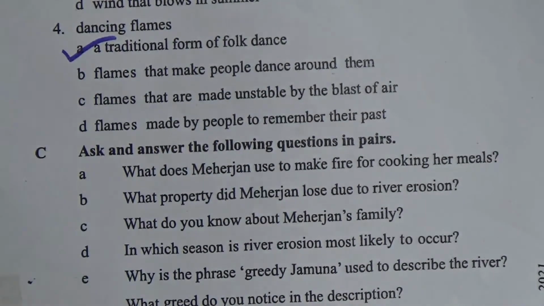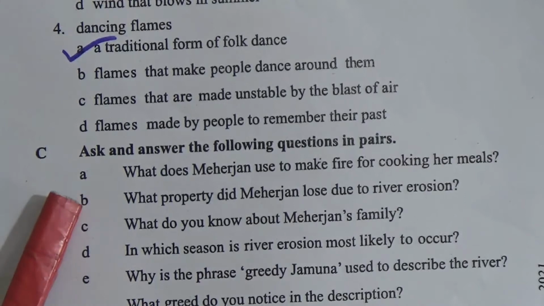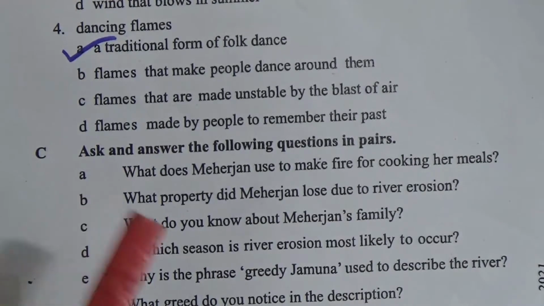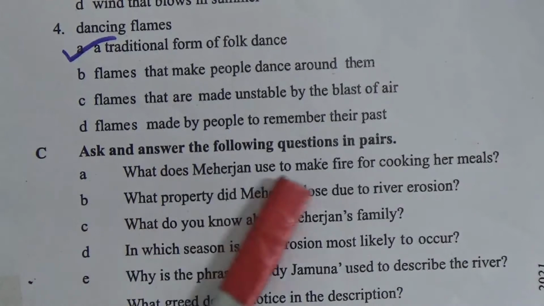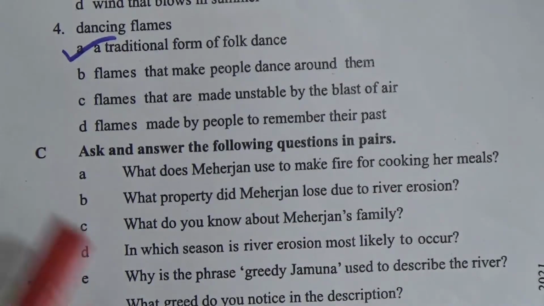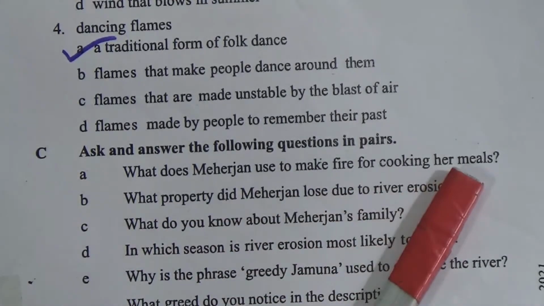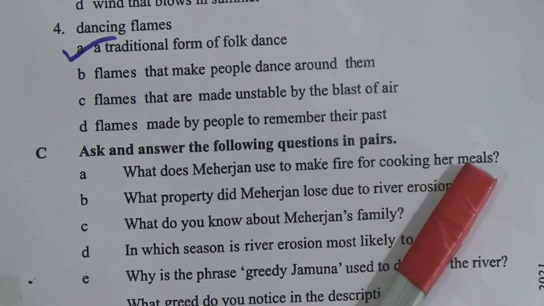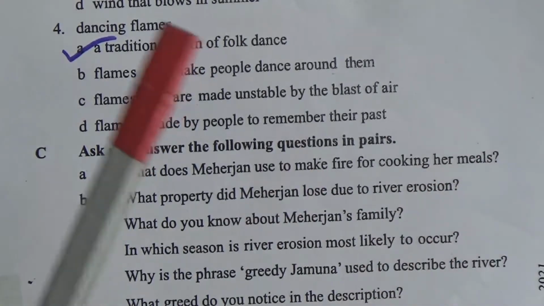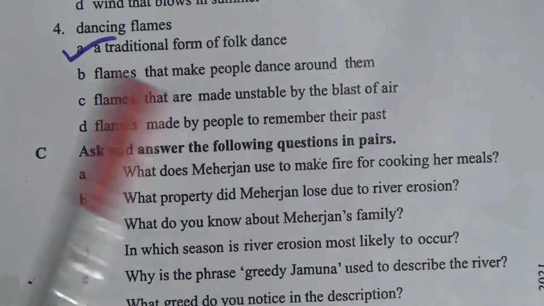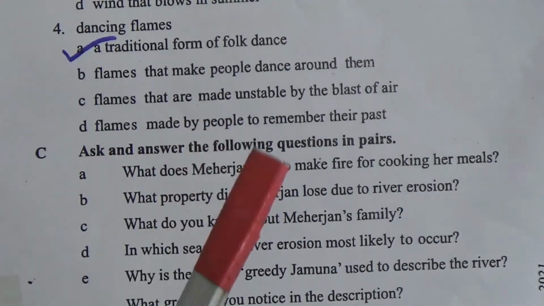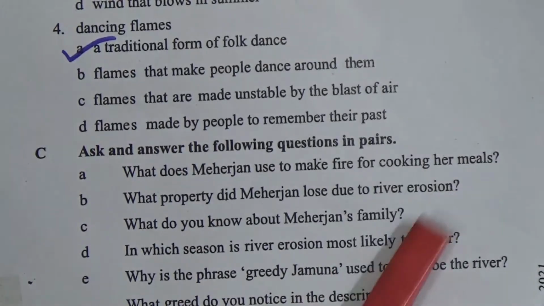Okay, now we will go to section C. Ask and answer the following questions in pairs. There are 5 questions. Let's read. What does Meherjan use to make fire for cooking her meals? So what do you think? Yes, Meherjan uses fallen leaves and straw to make fire for her cooking.